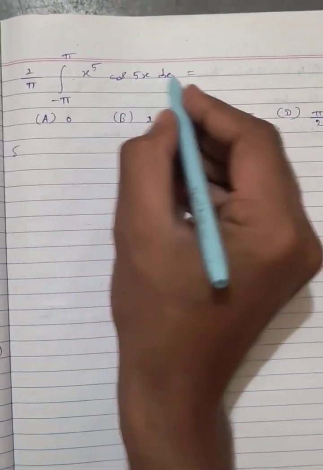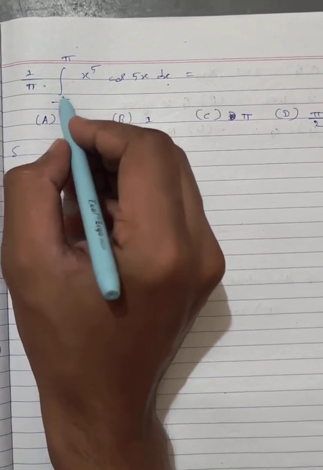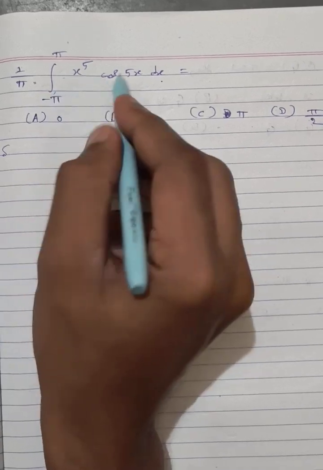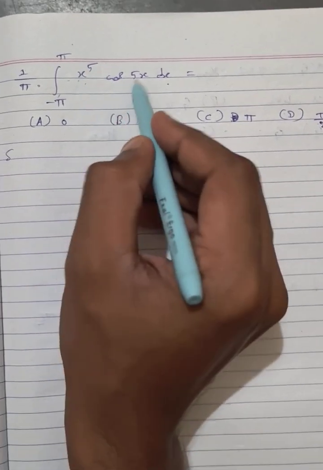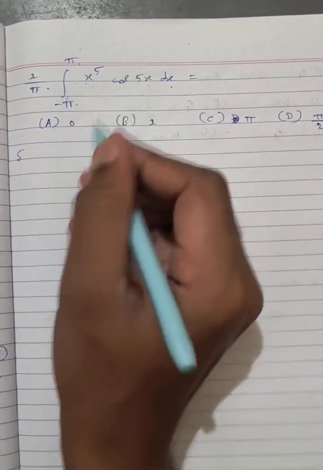This question is related to the definite integral. We have to evaluate the value of this definite integral, which is the definite integral of x raised to 5 cos 5x within the limits minus pi to pi. So let us see the solution.